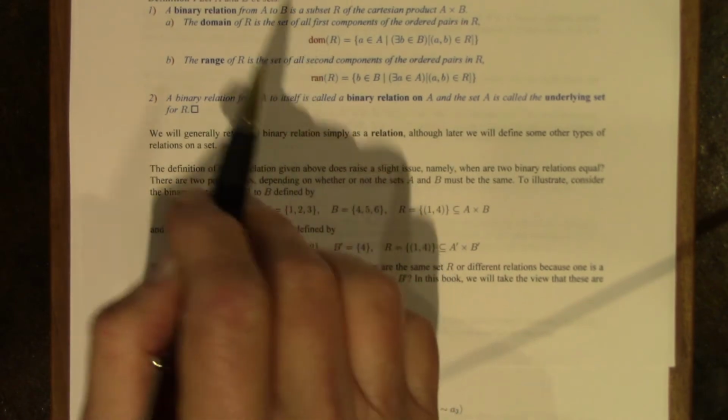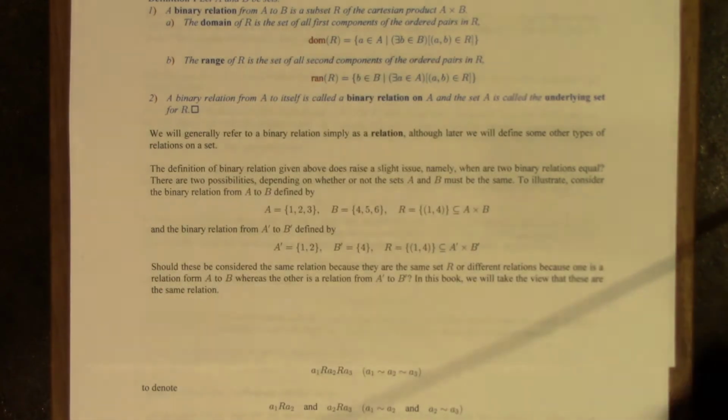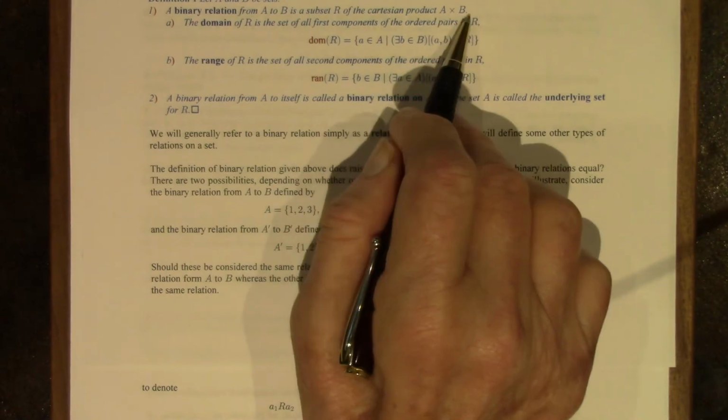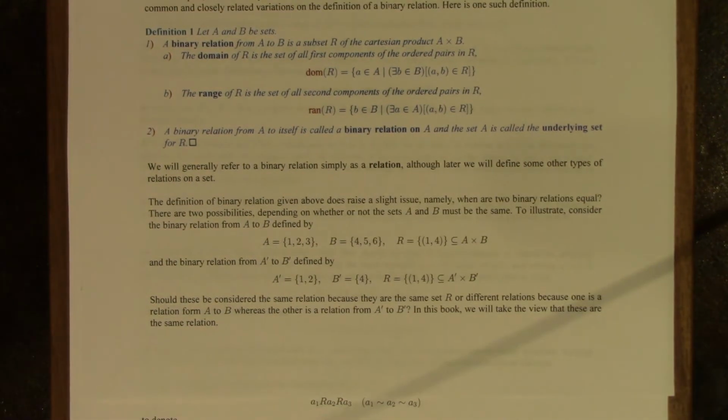Here's one definition that you will see in many books. Let A and B be sets. A binary relation from A to B is a subset R of the Cartesian product, A cross B. That means it's a collection of ordered pairs, where the first component comes from A and the second component comes from B.